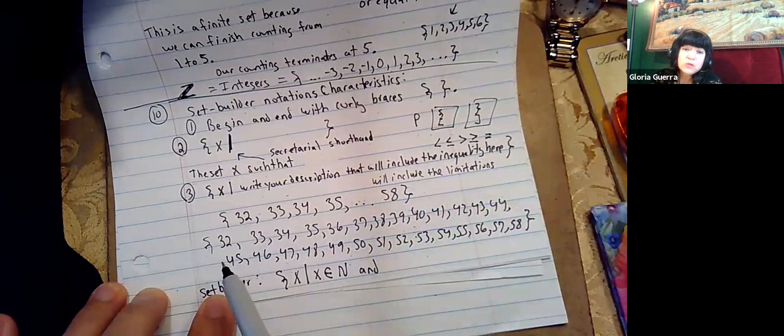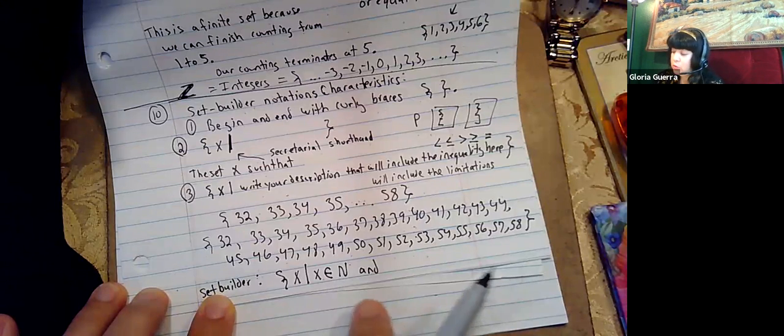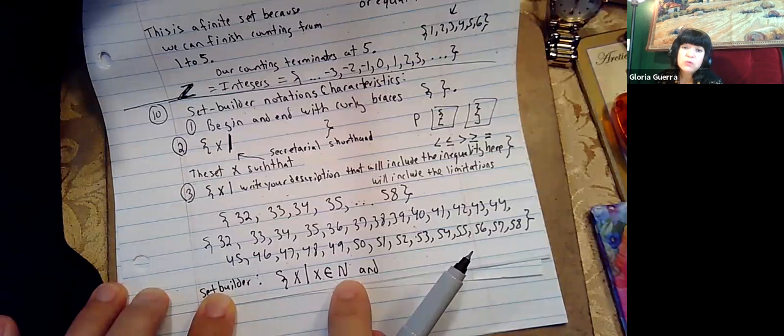So this looks like it runs from 32 all the way through 58. So it's sandwiched. It includes only the natural numbers, so not the fractions and the decimals in between 32 and 58, but you're limiting it to the natural numbers.